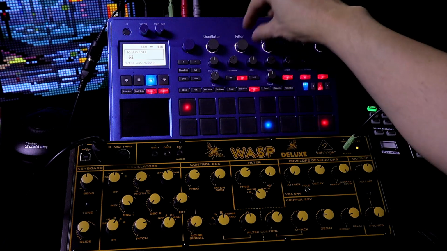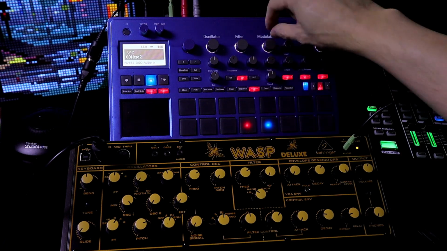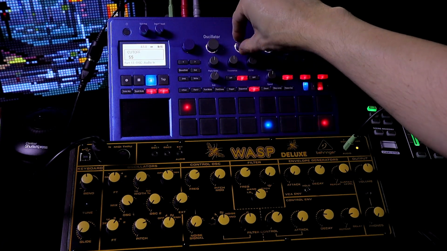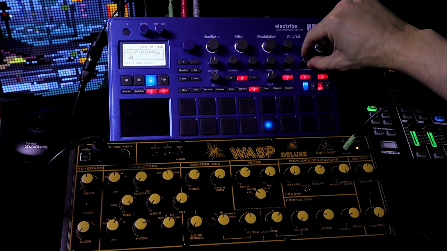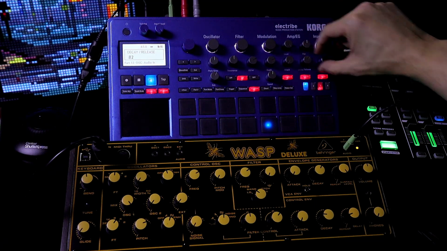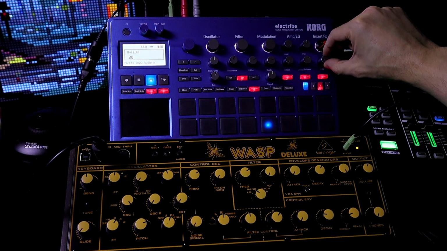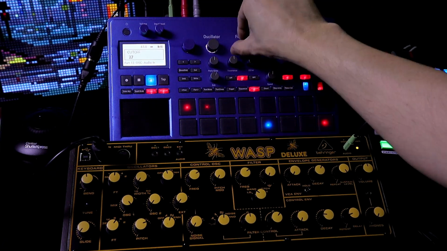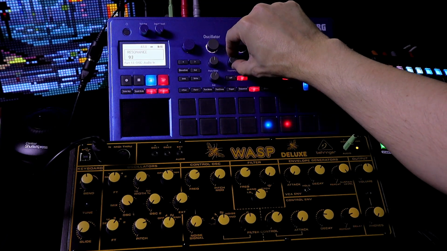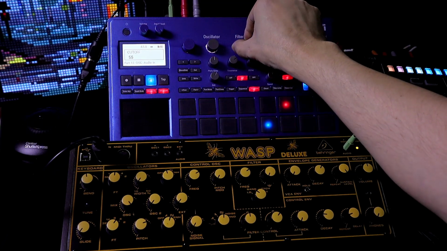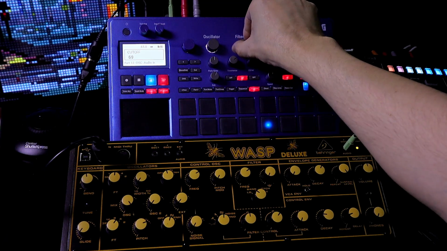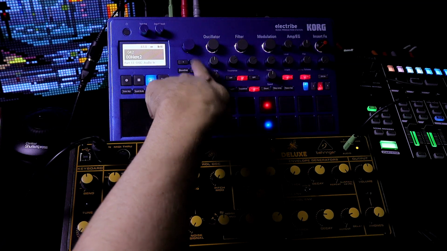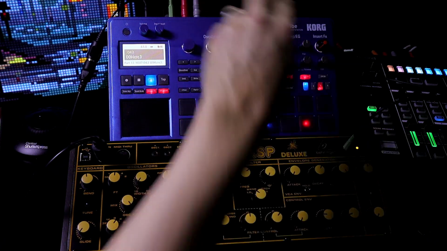Change the resonance, filter, set to a high pass. Let's turn up the envelope. Turn up release, turn down the effects. Turn up resonance. Now let's switch to the next pattern.